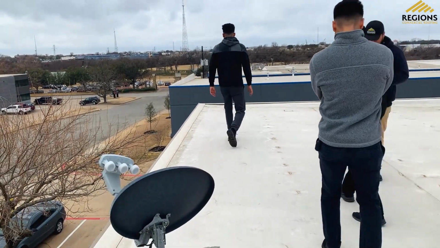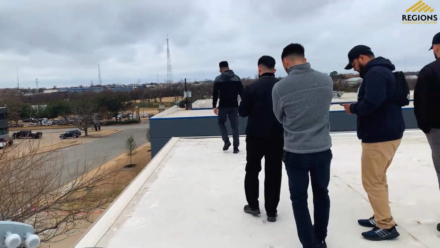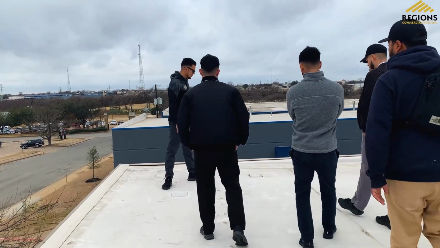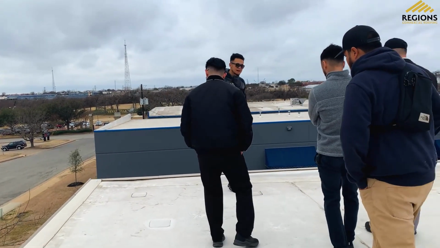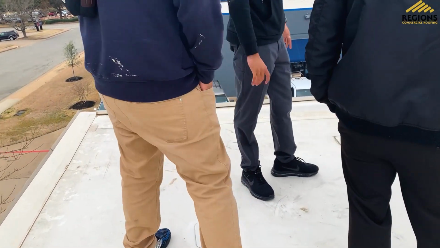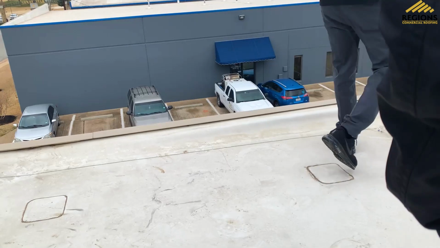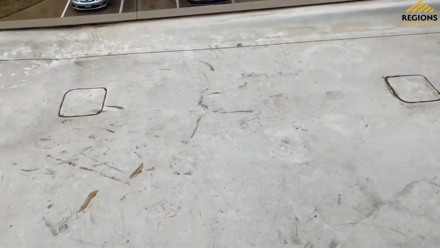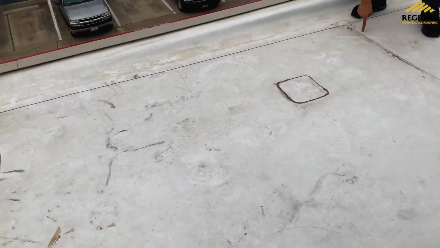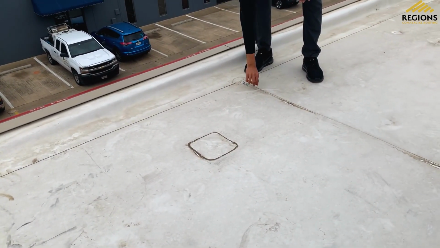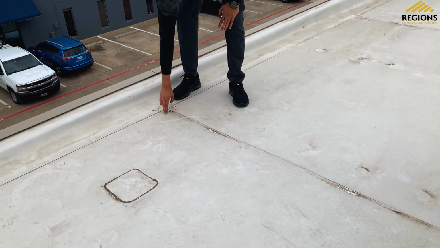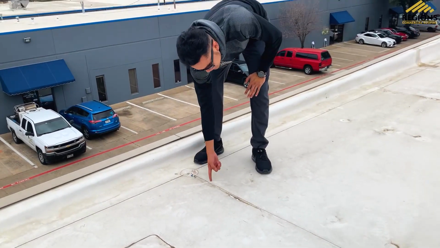Right here, you see these little squares? These are patches. I don't know for what reason they did the patches, but those are patches. This right here is not a patch. They put this where three edges meet. You see, you have this edge and this edge meeting, and they do that to reinforce it where they all meet. This is what you call the seam.